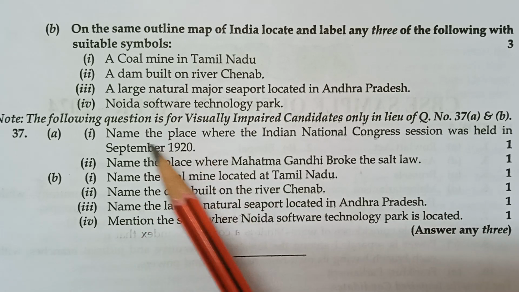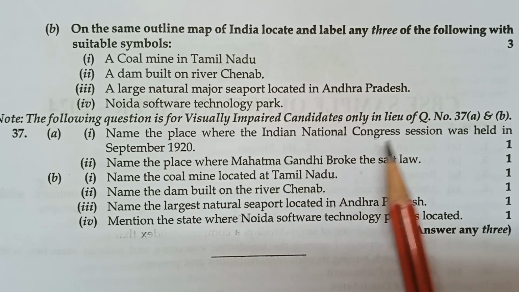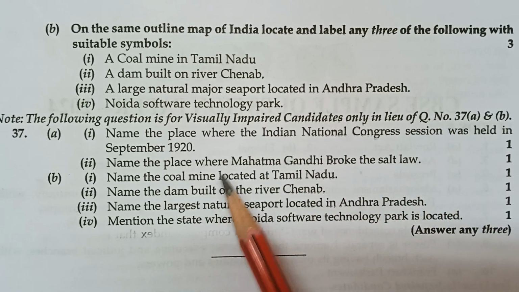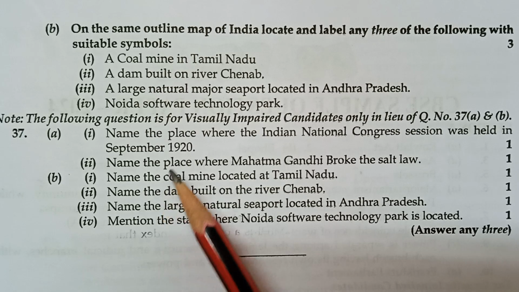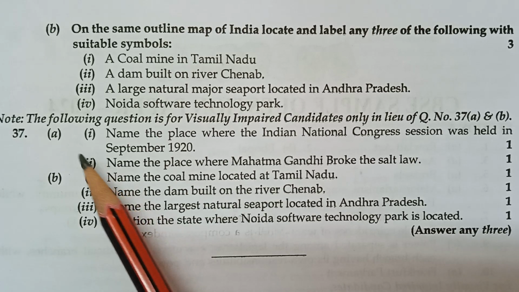Now see, this is for the visually impaired candidates only, for question number 37 A and B. So they have given this for visually impaired students who can complete it there. They are given these answers, and you can understand all these things from here. So okay, I am also finishing this. You can complete till here.